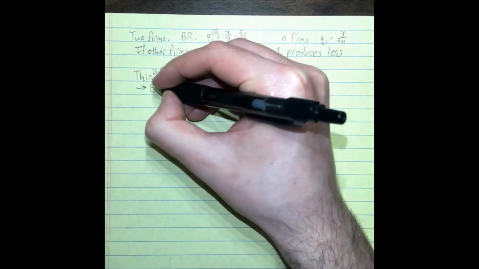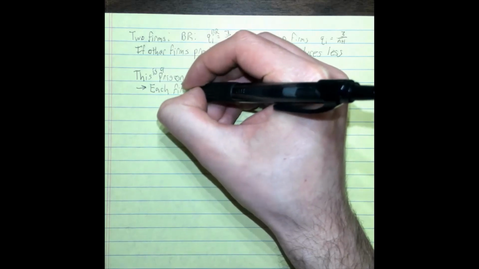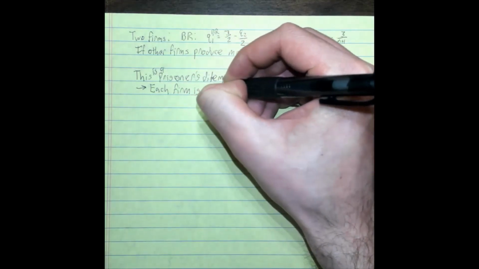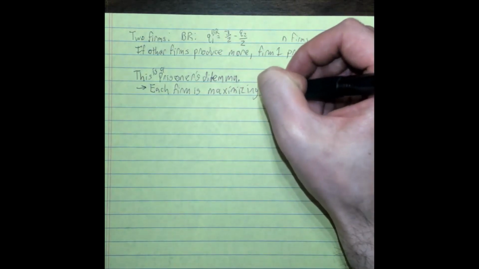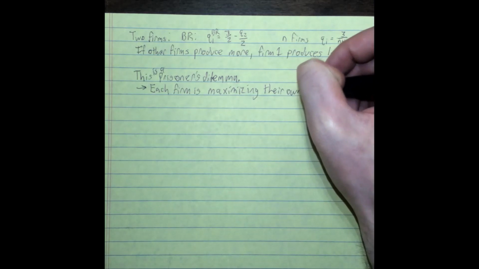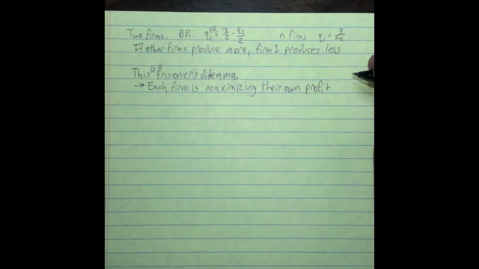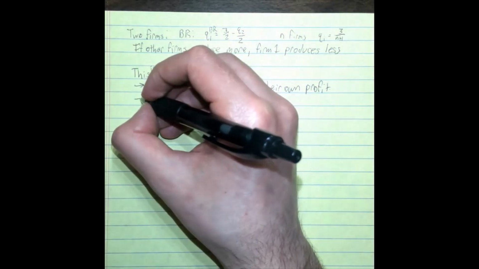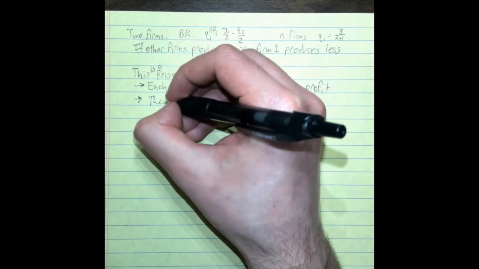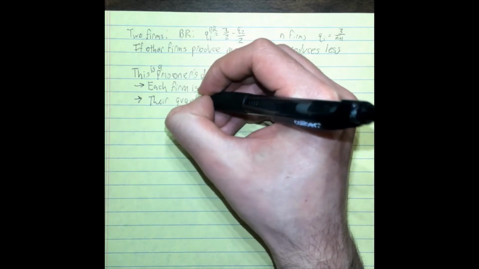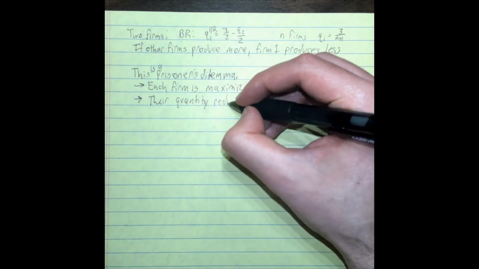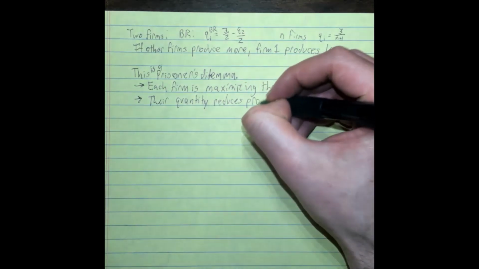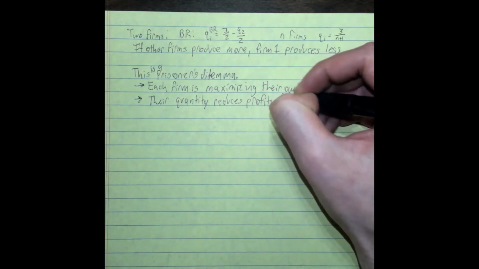Each firm is maximizing their own profit, which is sort of necessary in a prisoner's dilemma, but their quantity reduces profits for other firms.